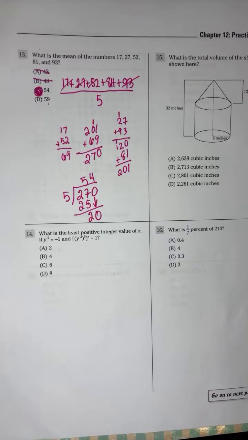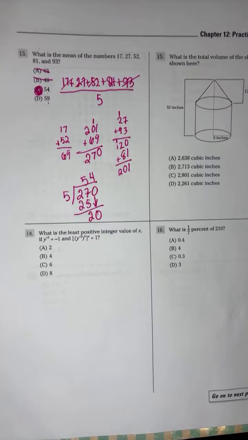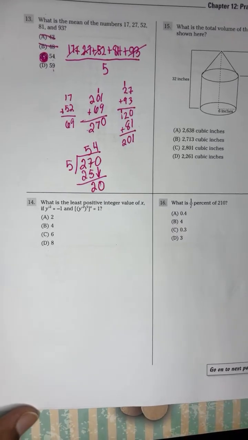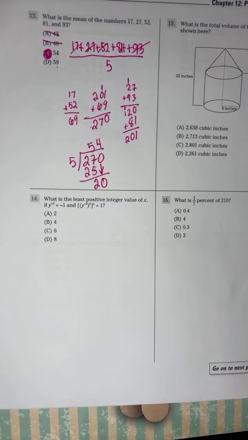Okay. So that's how you find the mean of numbers. Remember, mean is another word for average. All right. Welcome in. Welcome in. Hello, hello, you guys. Let's go to number 14.